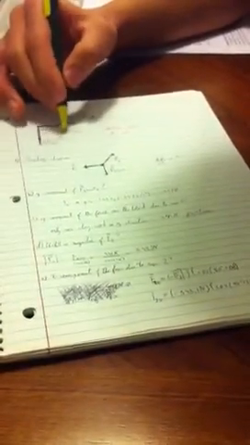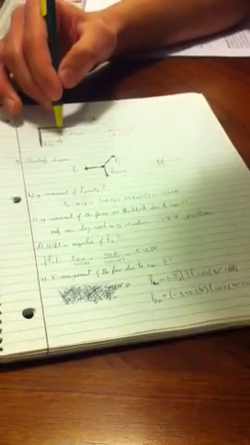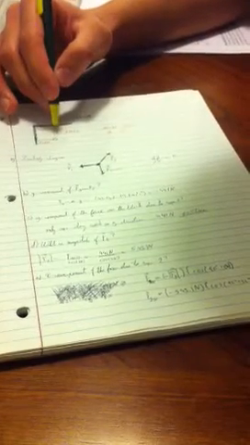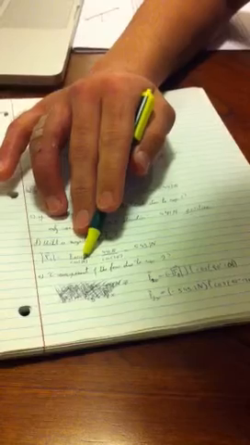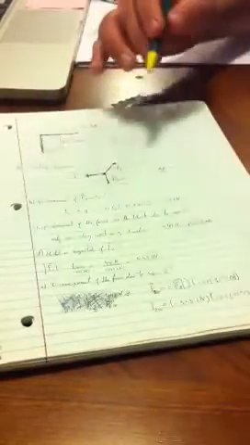The reason you use cosine of alpha is because we're trying to find this total magnitude of the force right there, and we know this force right here. That's why we would use cosine, adjacent over hypotenuse. You'd rearrange it and plug in your angle, and when you plug in everything, you would get 545 newtons.